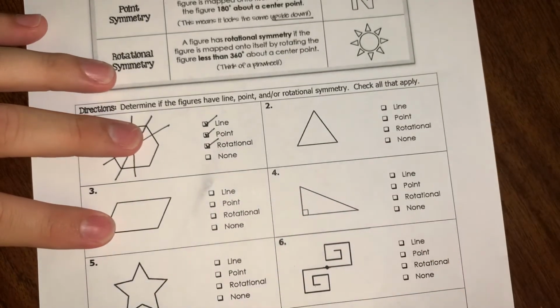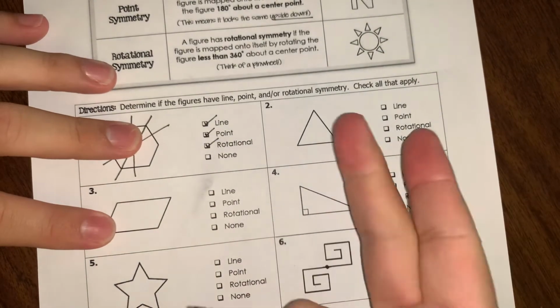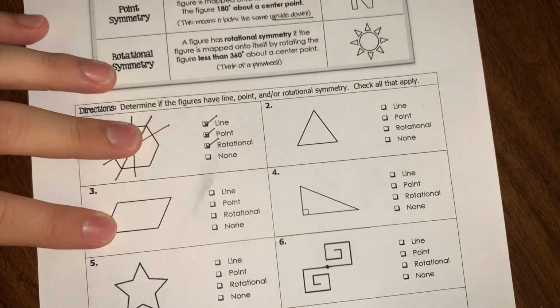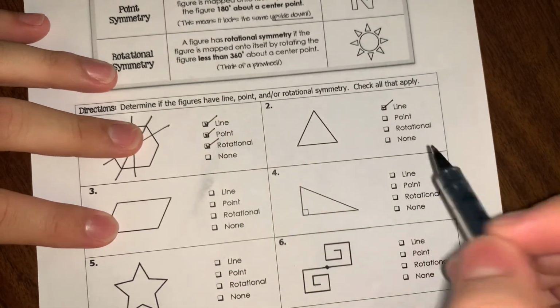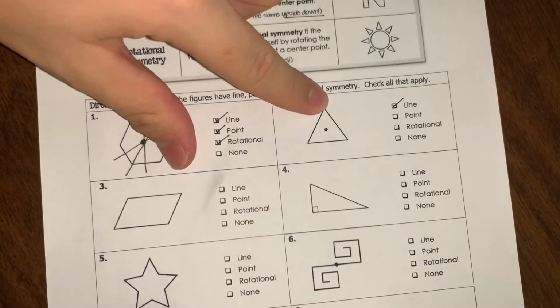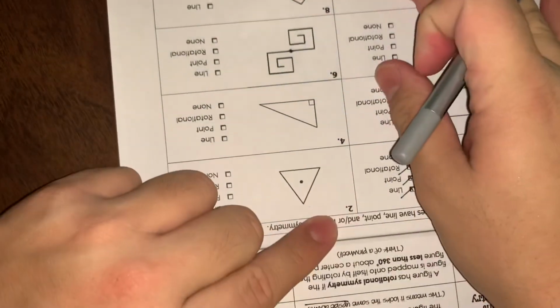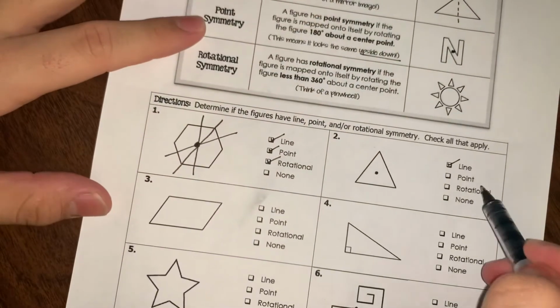All right, so let's check this one out. Does this one have line symmetry? Yep. If I drew a line right down the middle, it'll definitely fold onto itself. And as long as you have one example of that, then that's enough justification for line symmetry. Now, does this have point symmetry? Well, let's see. If I put it 180 degrees, nope, it does not look exactly the same as it did before. So it does not have point symmetry.